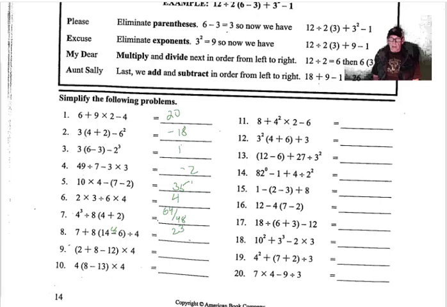Let's look at number 19. Okay, so number 9. Let's see, in the parentheses, 2 and 8 is 10. 10 take away 12 is negative 2.